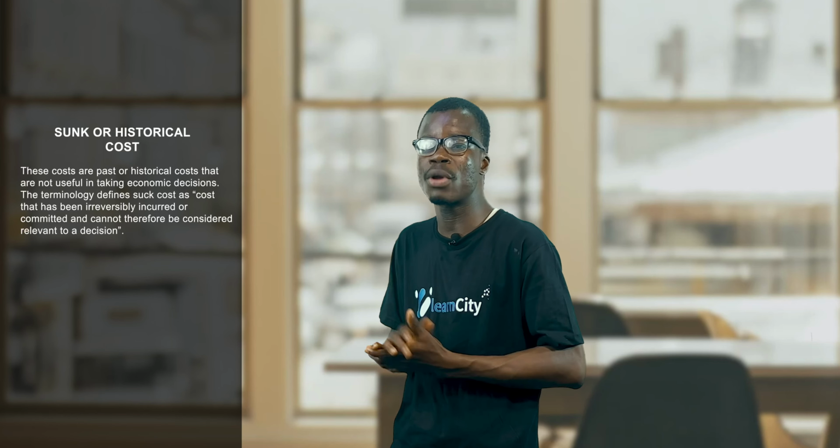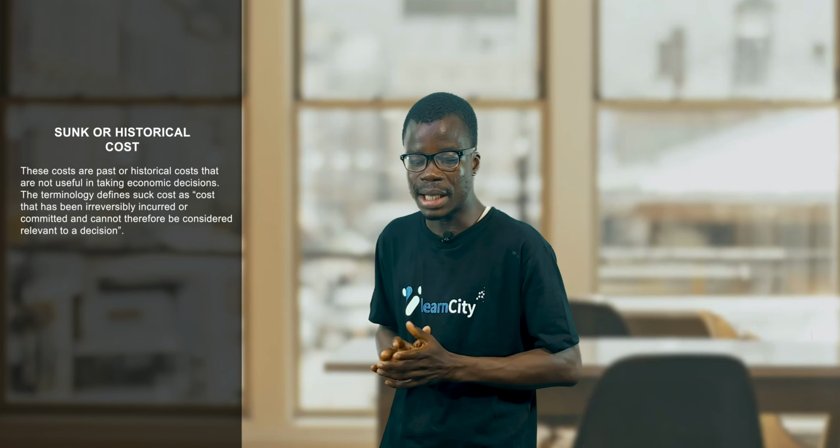In other words, the CIMA, Chartered Institute of Management Accountants, terminology defines sunk cost as cost that has been irreversibly incurred or committed and cannot therefore be considered relevant to a decision. So in other words, we say such types of costs are irrelevant.